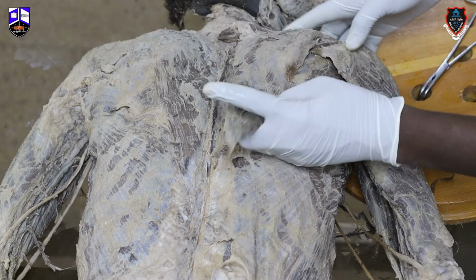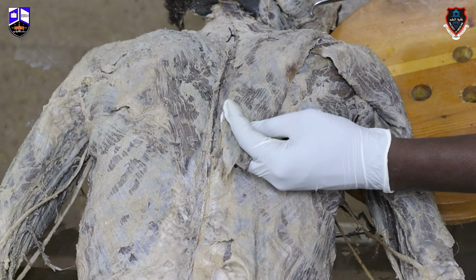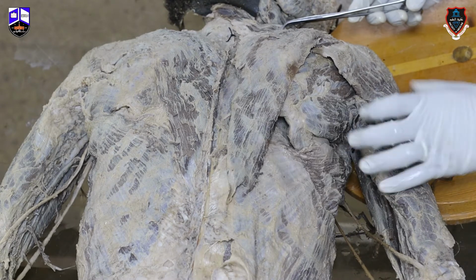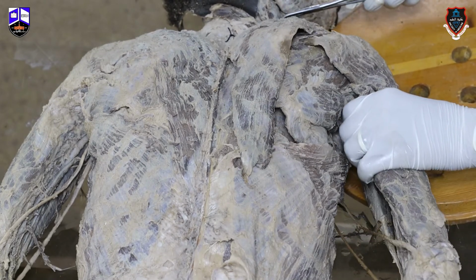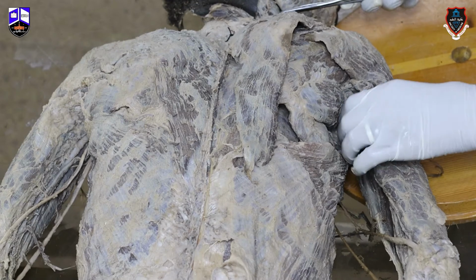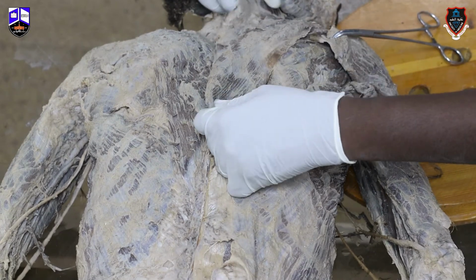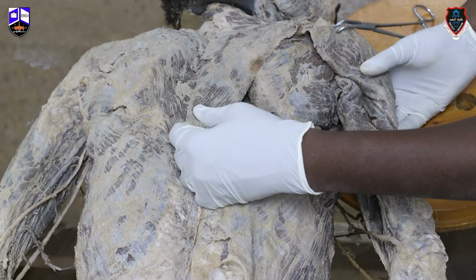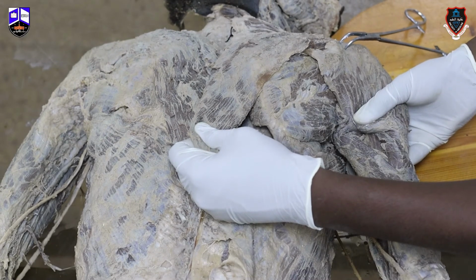This muscle is innervated by the spinal part of the accessory nerve, and the upper fibers raise the shoulder, that's shrugging of the shoulder. The middle fibers move the scapula medially, and the lower fibers depress the scapula.